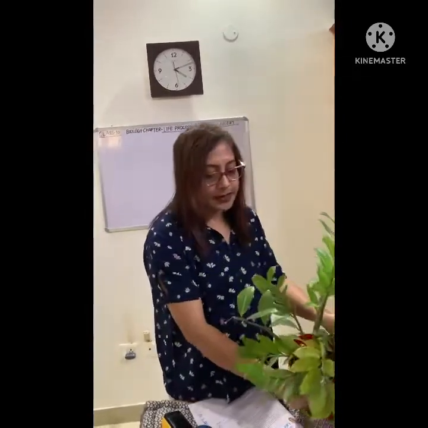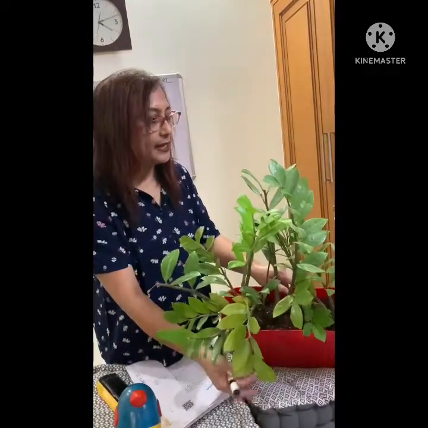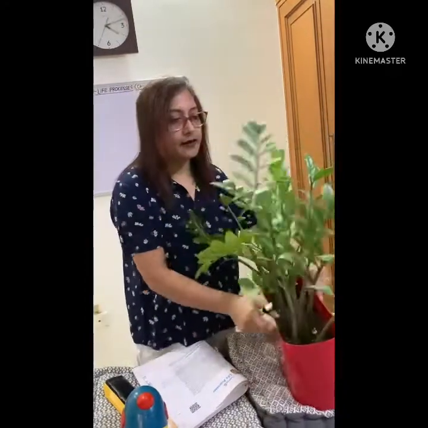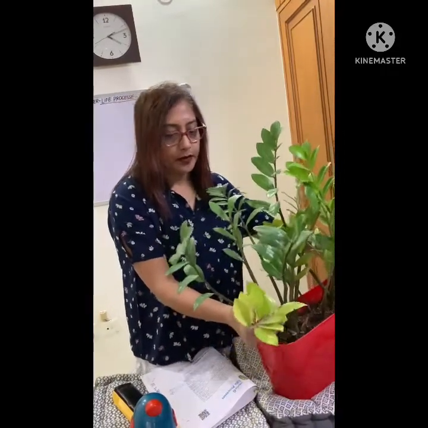But children, there is one feature which you might say shows that it's living. You might say that, ma'am, certain leaves in this plant are turning yellow. As you can see, these leaves are turning slightly yellow, and here some of these leaves are also turning slightly yellow.